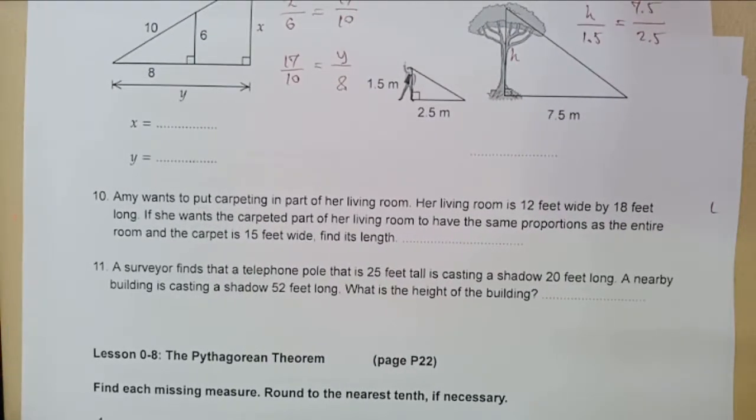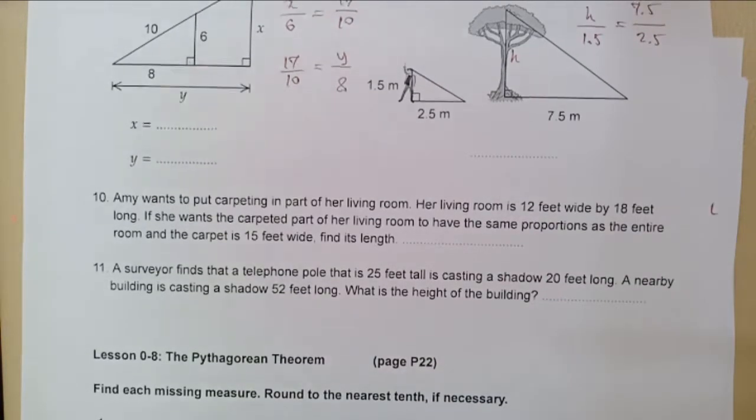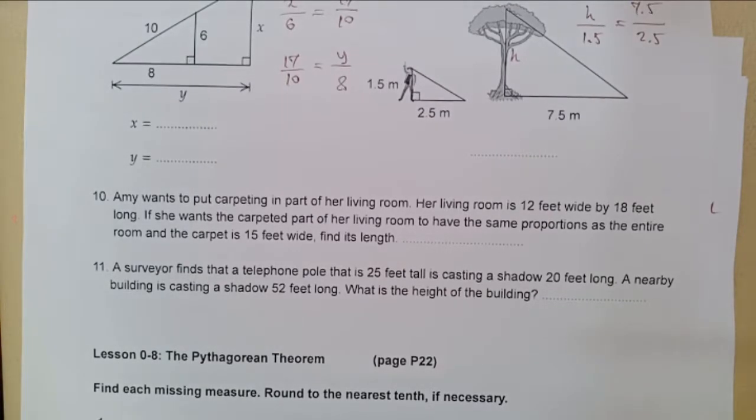Number 10. Ami wants to put carpeting in part of her living room. Her living room is 12 feet by 18 feet. How long? Sorry, not how long. If she wants the carpeted part of her living room to have the same proportion as the entire room, and the carpet is 15 feet wide, find its length in proportion. Okay, in this proportion of the living room, the carpet is 15 feet, find the length.